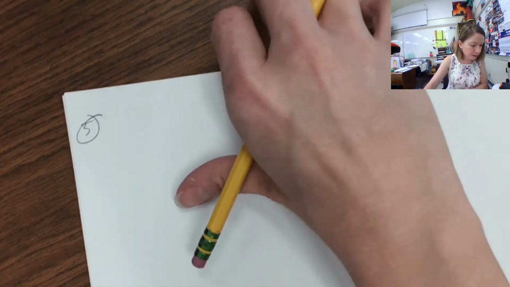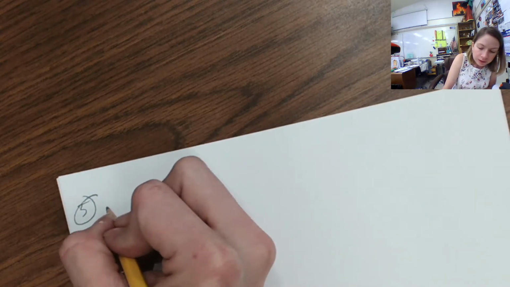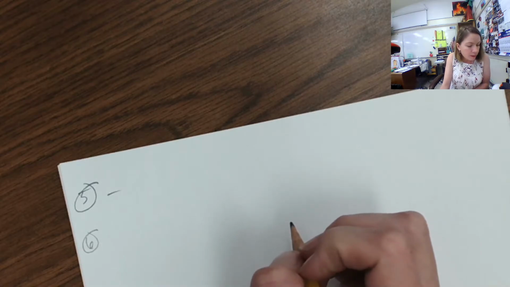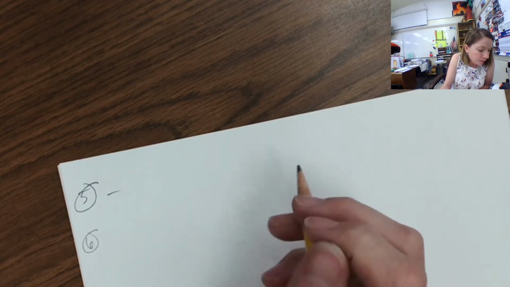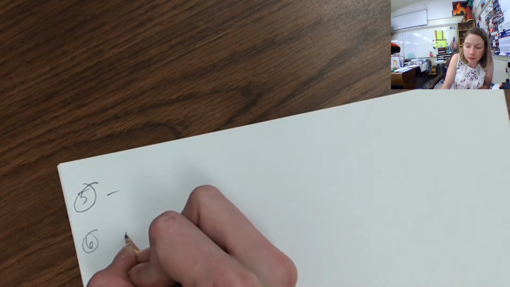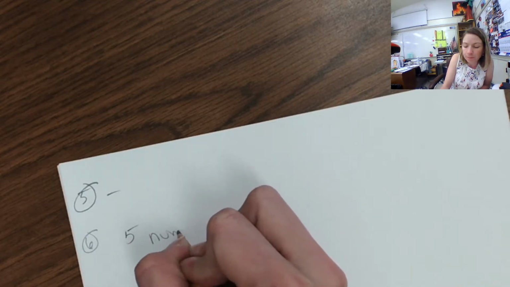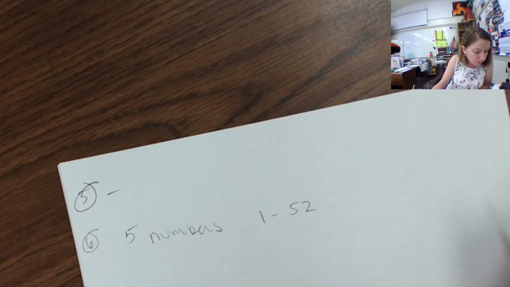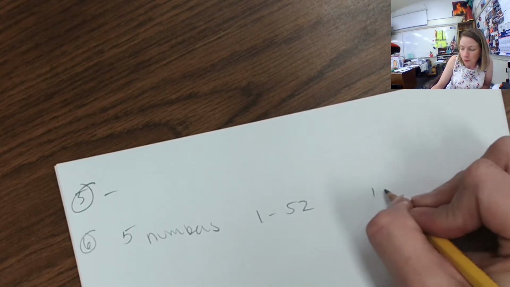All right. And then these next ones. Oh, gosh. These ones are looking at, you pay $5 and select 5 different numbers between 1 and 52. So you get 5 numbers between 1 to 52. Okay, and then a 6th number between 1 and 28.